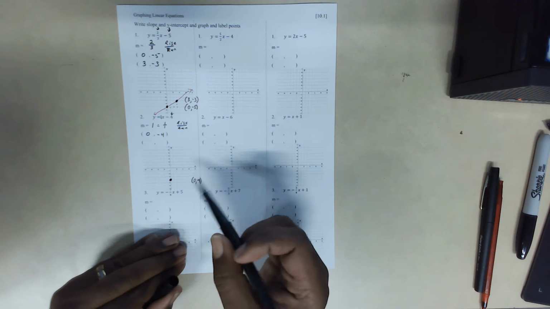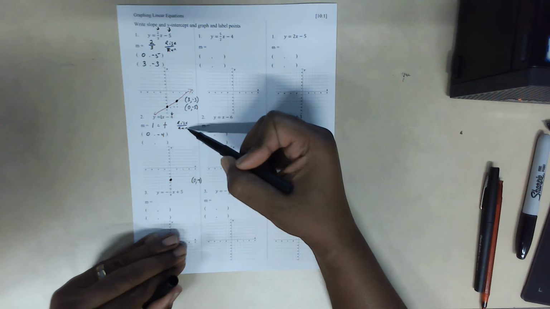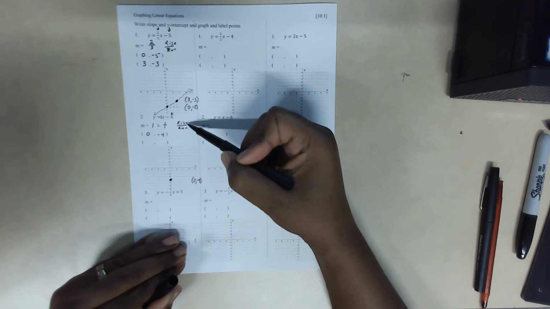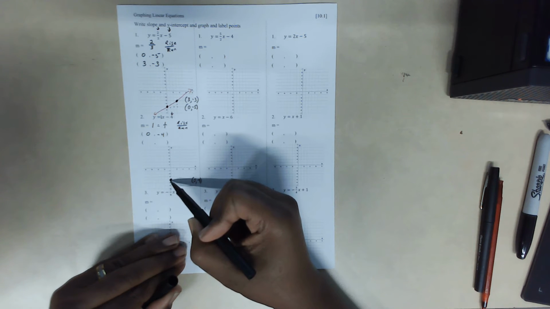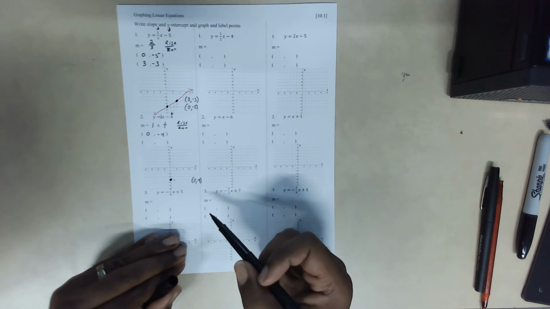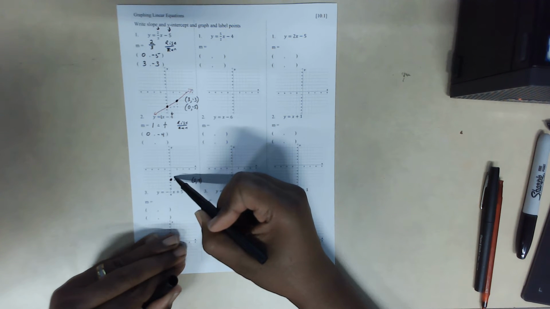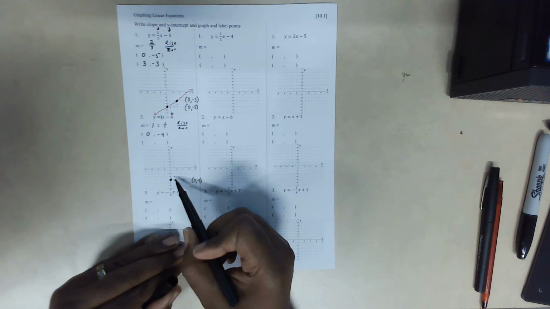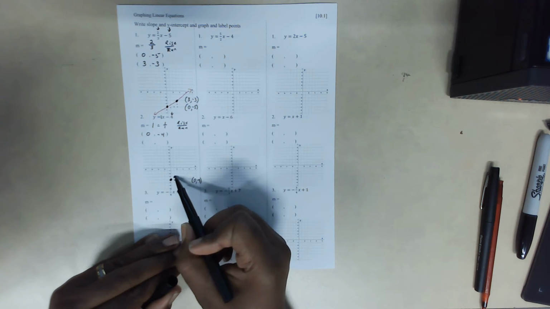Next, to get to the next point, we're going to run 1 time and rise 1 time. Okay, so from here, we're going to run 1 time. That takes us to this point right here. And then we're going to rise 1 time, which takes us to this point right here. And that's our final location, this point here.